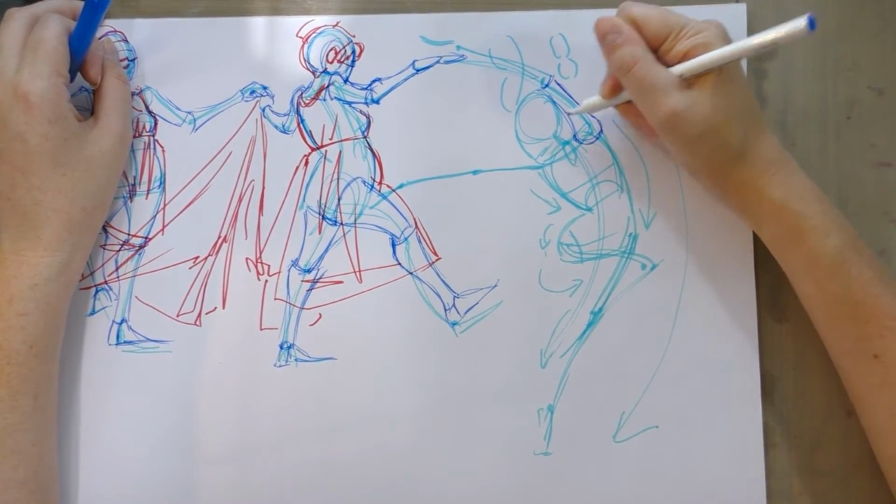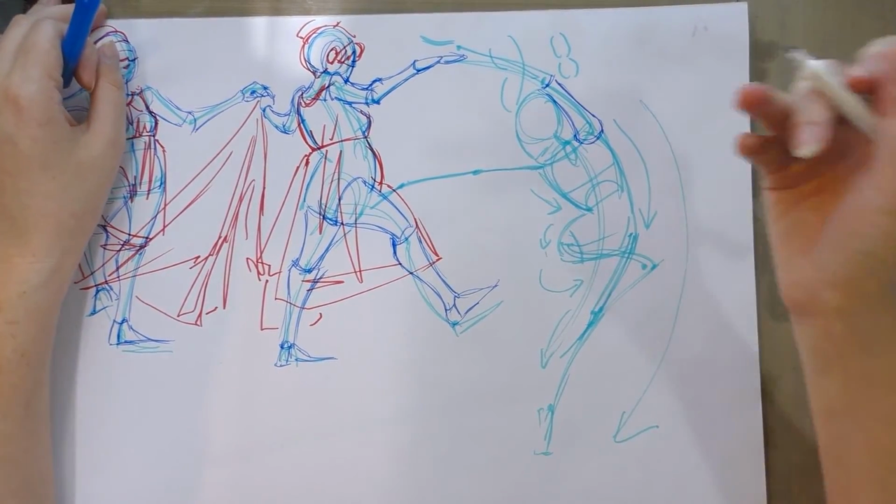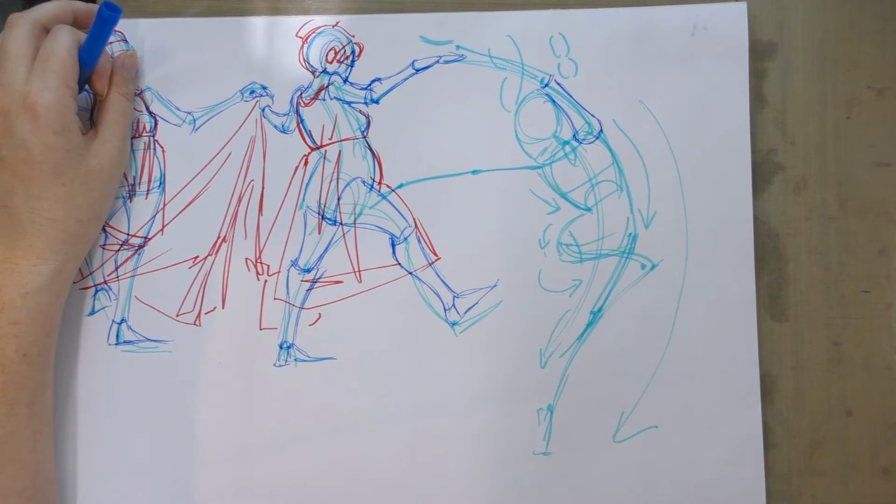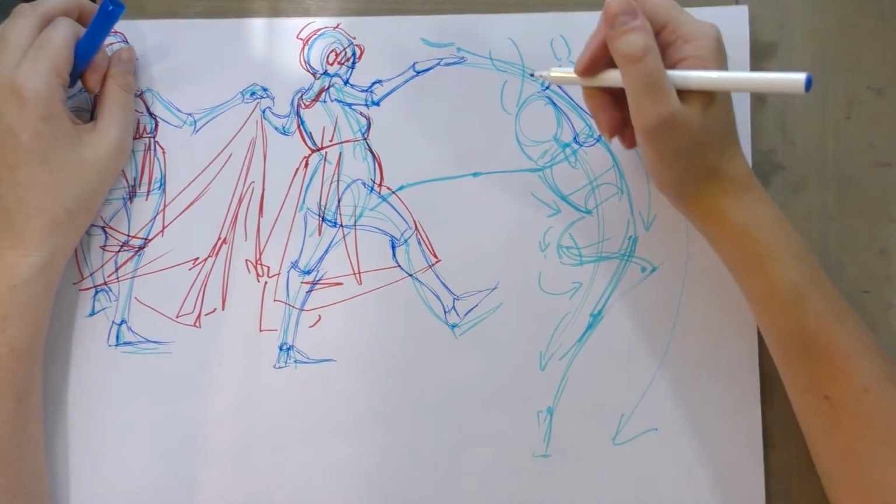And if you notice you're having difficulty drawing a particular part of the body, draw it over and over and over again. Find it in different positions, find it in different genders. Just repeat, draw it from a skeletal form.